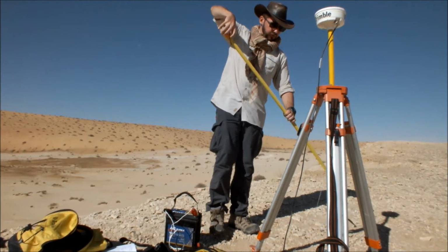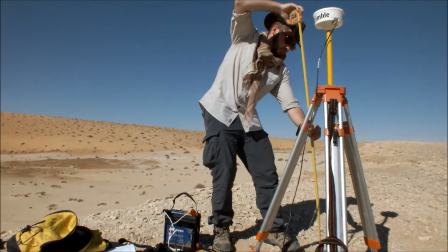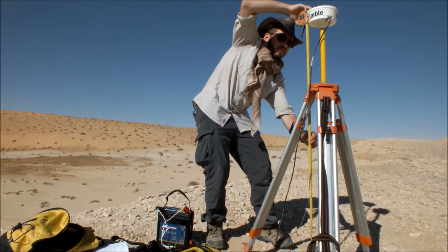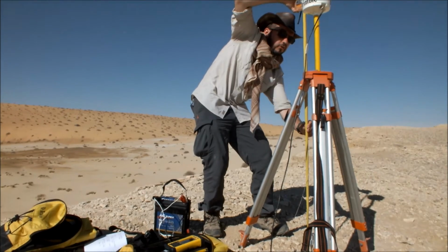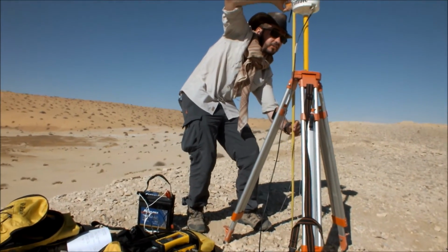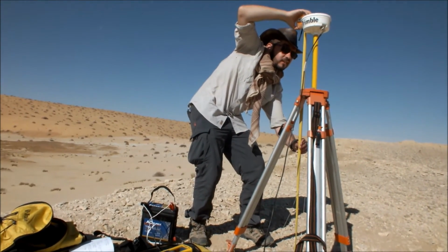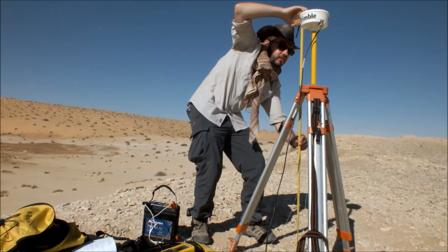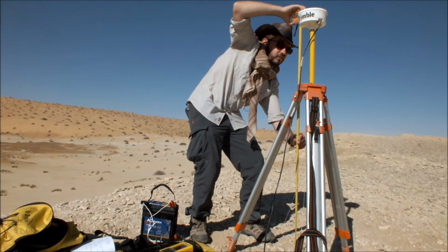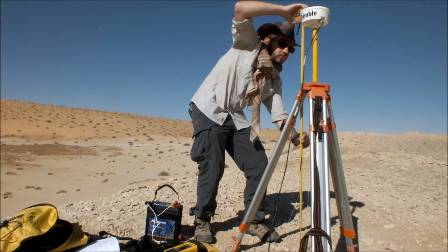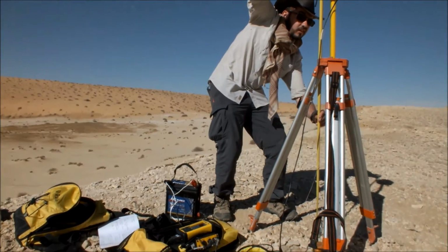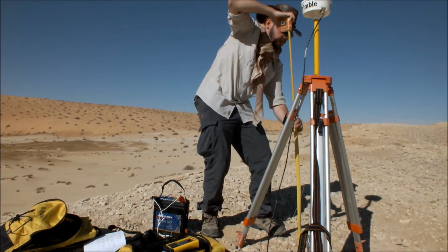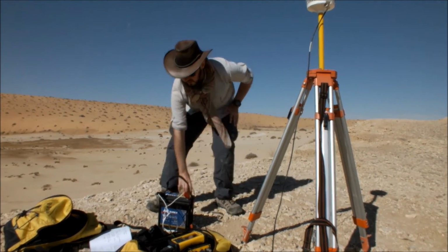So we will just place this on the ground. We want this to be on the ground rather than on the top of our mushroom there, because it's from the ground that we want to measure. And then we can see what the height of that is. This is currently at 1 metre 25 centimetres 5 millimetres. So I'll alter the antenna height.